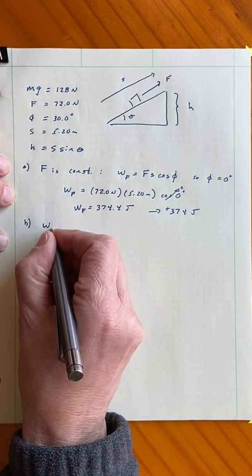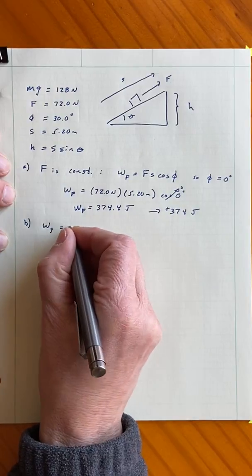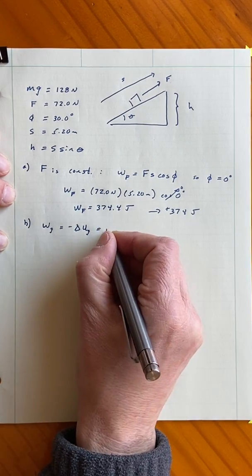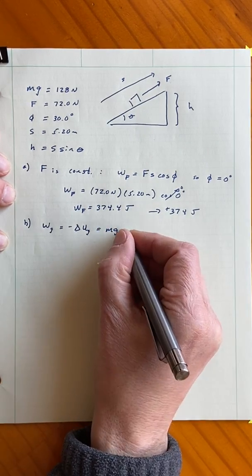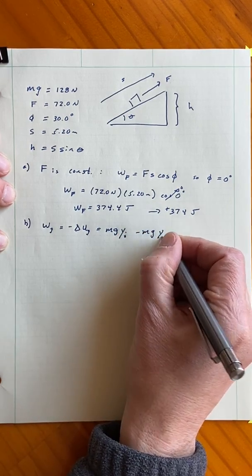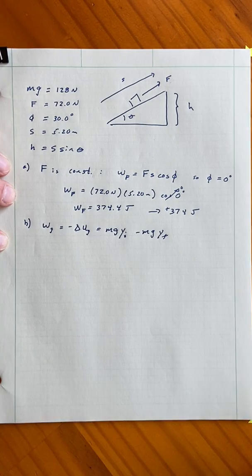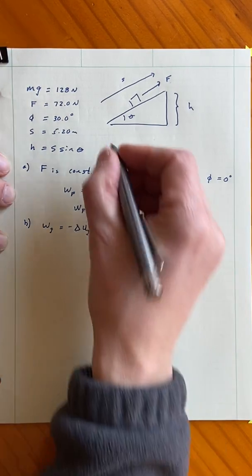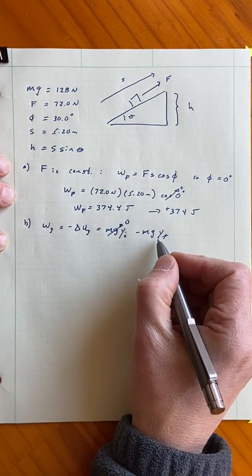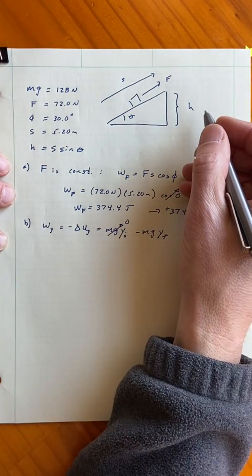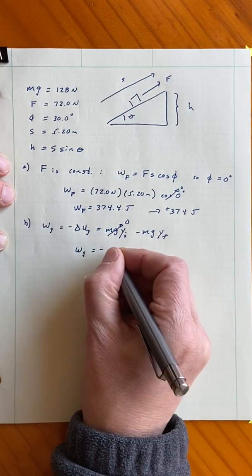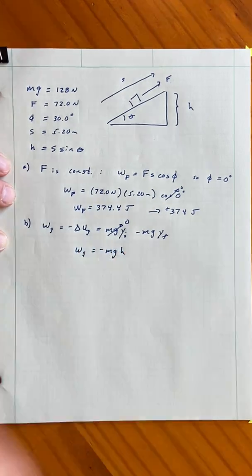In that view, the work done by the force of gravity is equal to minus the change in the potential energy due to gravity, which is m times g times the initial height minus m times g times the final height. That simplifies quite a bit because the initial height, y0, is equal to 0, and the final height is equal to our variable h that we had before. So the work done on the block by gravity is simply minus m times g times h.